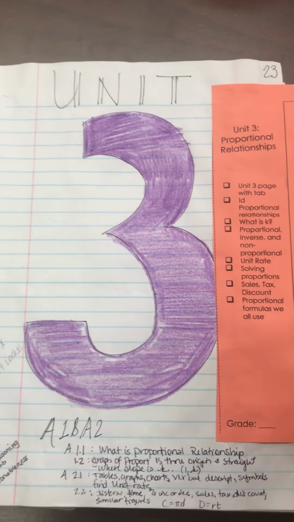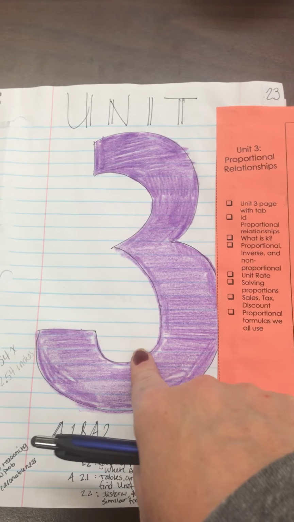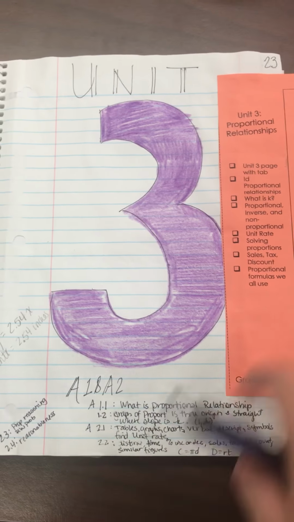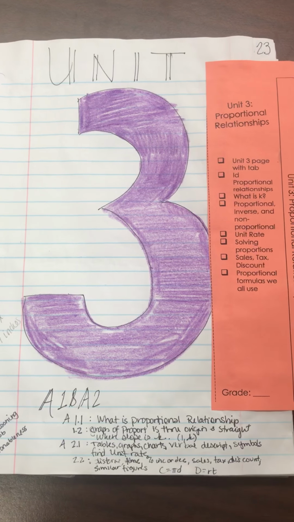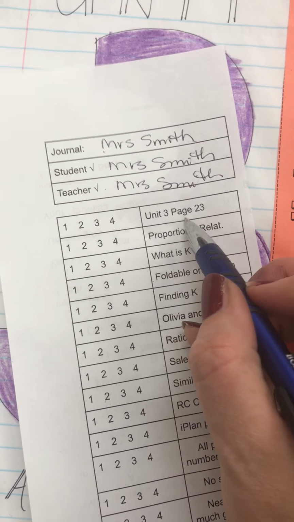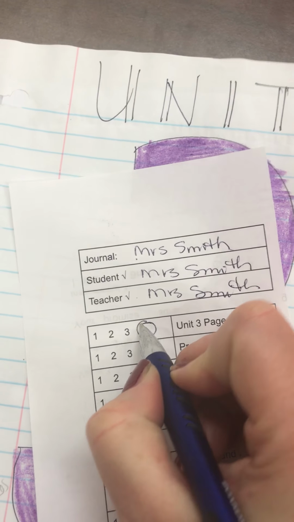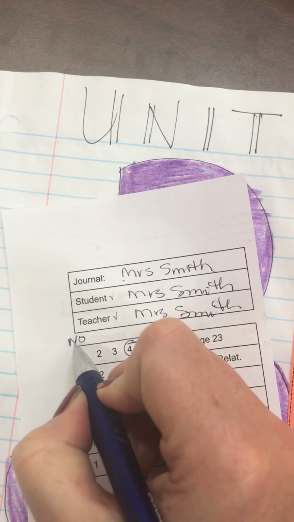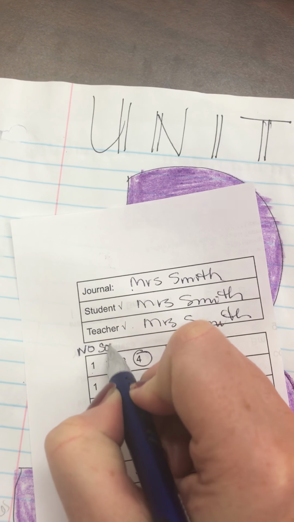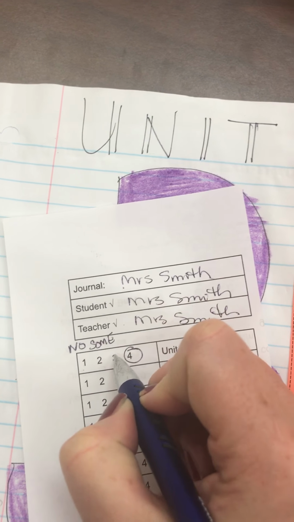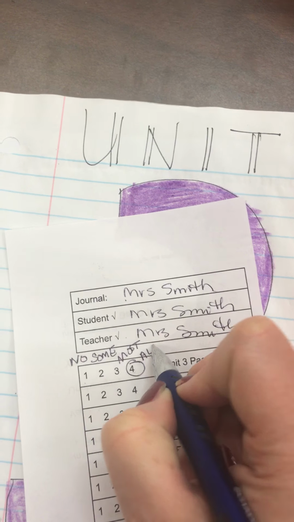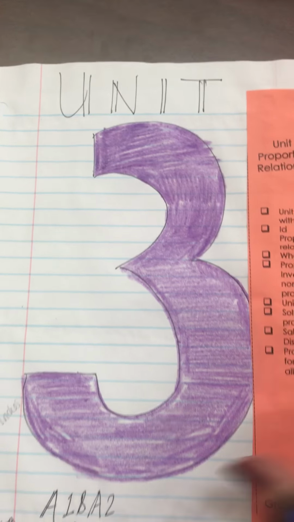So Unit 3, all you really care about is that they have a big 3 and that they have this tab. These are things that I add for myself. They may or may not have that. If all they have is the Unit 3 and it's numbered for page 23, you give full credit. Again, remember, the 1 is if there's nothing there. The 2 is if there's something there. The 3 is if it's mostly there, and 4 is if it's all there. Okay? So all they had to have was the 3.